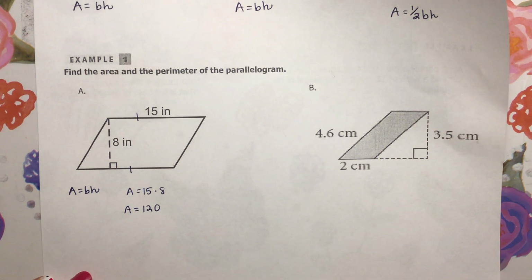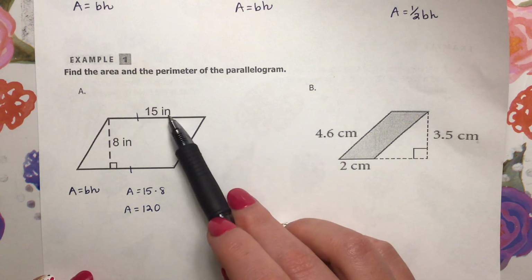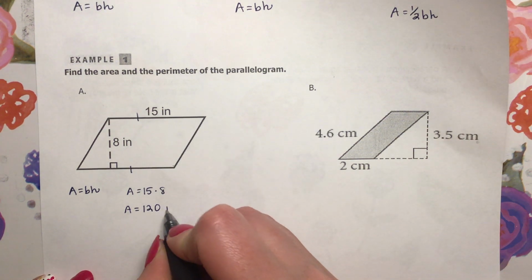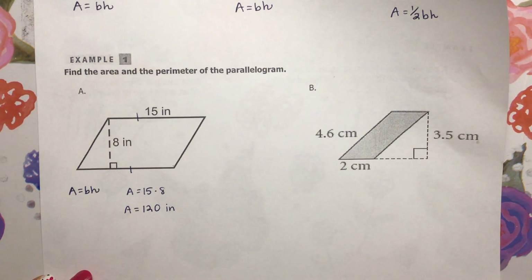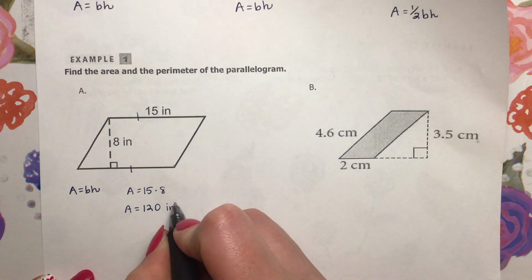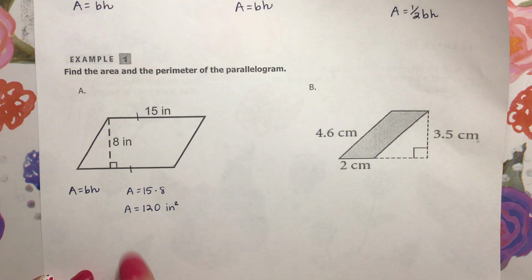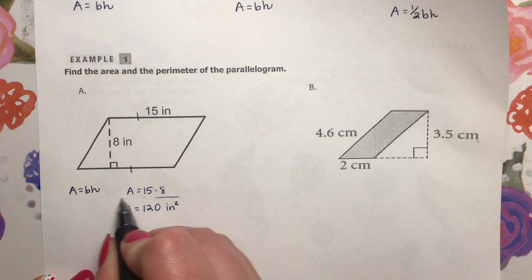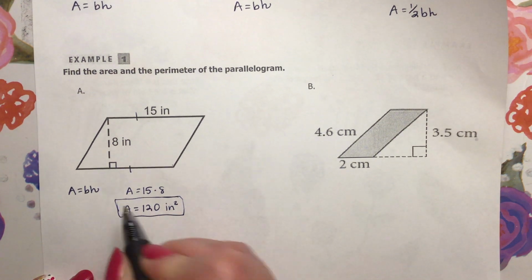Now, I'm going to put my unit on there. We're working in inches, so I'm going to say inches, but 120 inches is a distance. We need something that describes space that's being occupied. So we're going to say square inches by doing it like that. It is not the 120 that's being squared, it's the unit, the inches, that's being squared. So our area is right here.